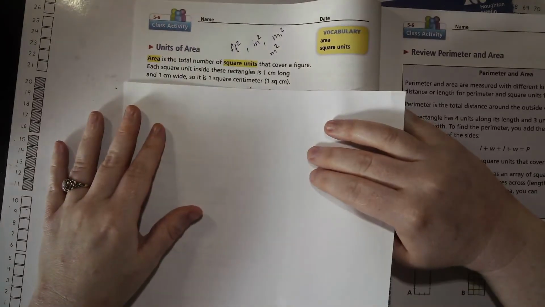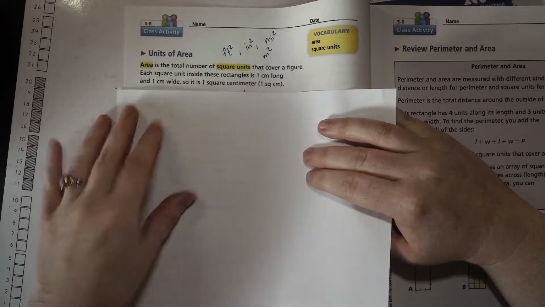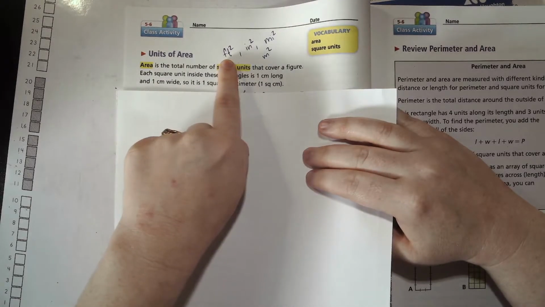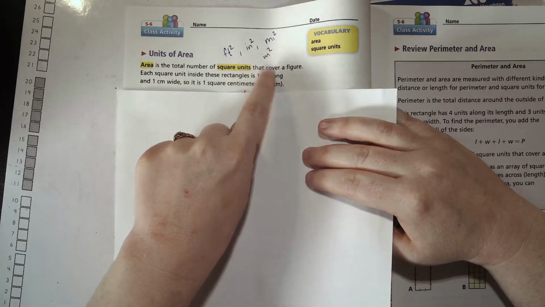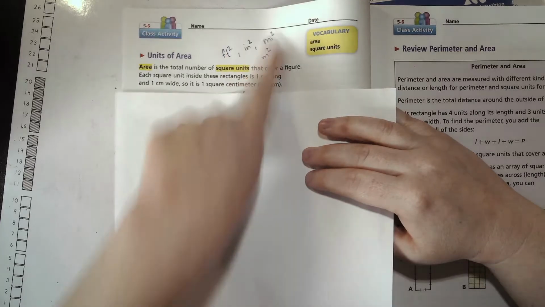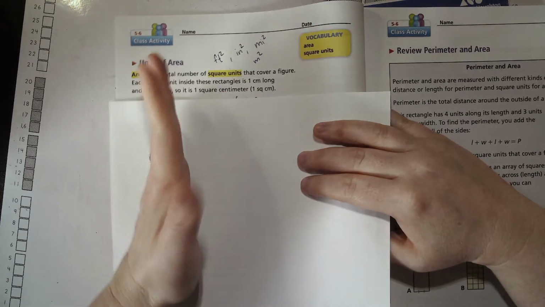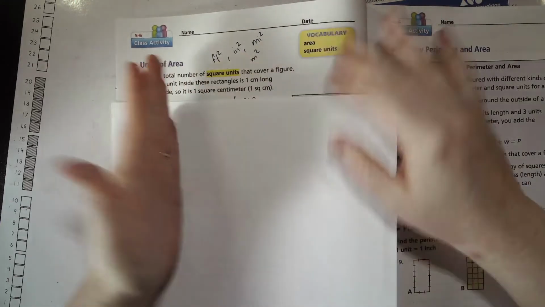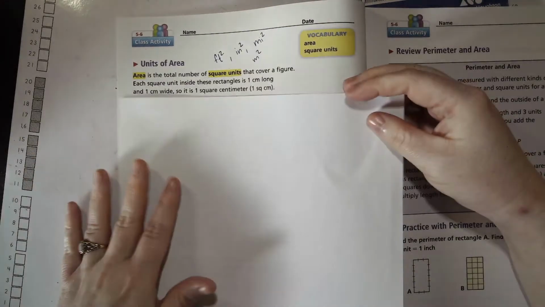okay? So the area is the total number of square units that cover a figure. And square units, a unit of measurement in length is like feet, inches, miles, meters, yards, any of those. But when it has that little 2, that means it's a square unit, okay? Because, you know, a square is 2 dimensions, and we're talking about a 2-dimensional figure, the area.